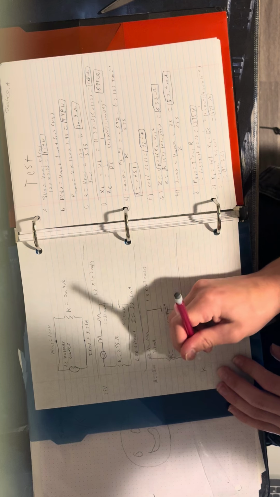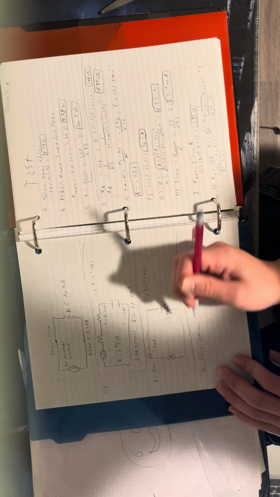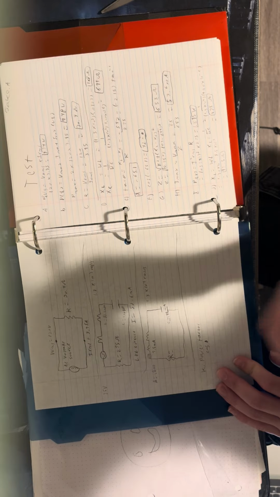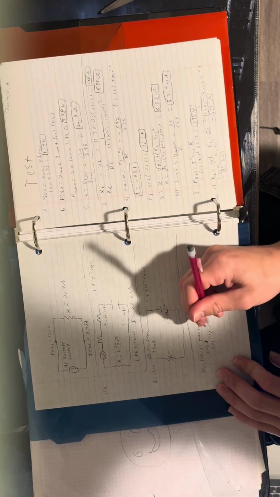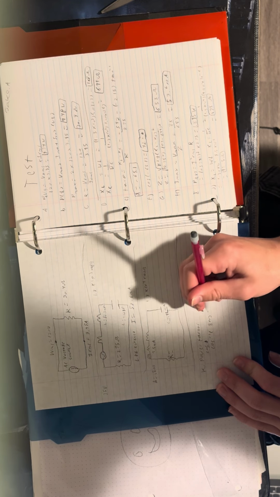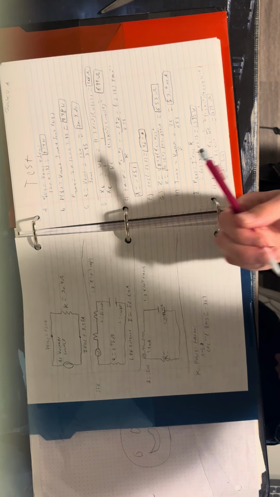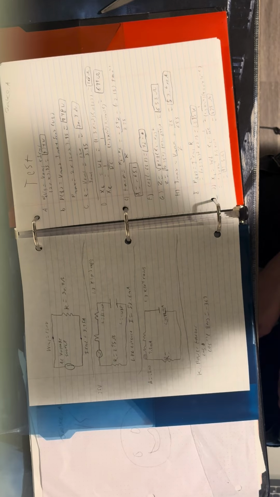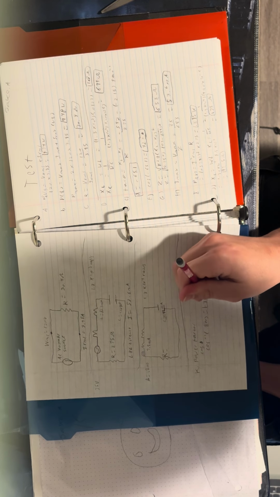For that, we do the power factor, which is cosine of the angle, and it's going to be cos inverse of 0.800, which comes out to 36.9. And it's going to be negative because the phase angle is pointing in the negative direction.